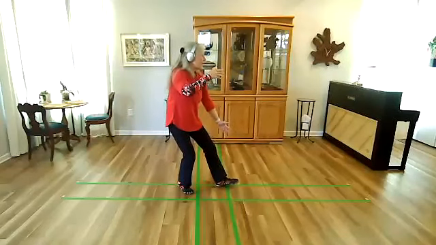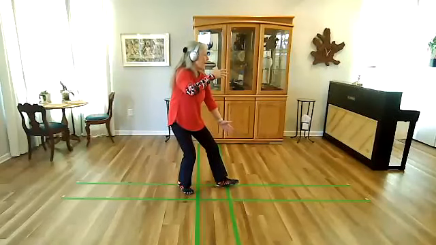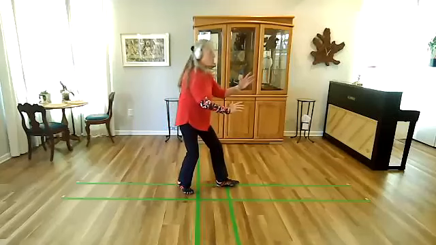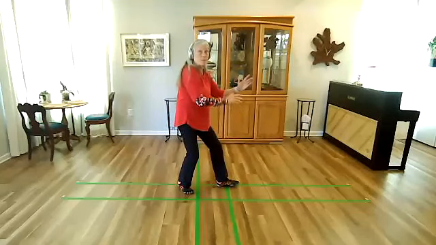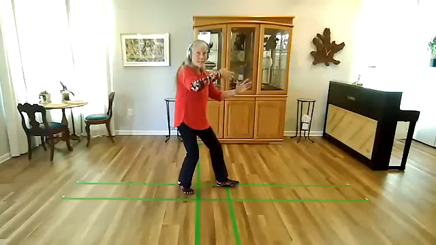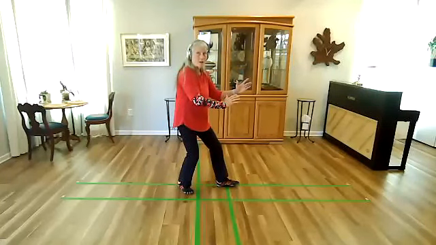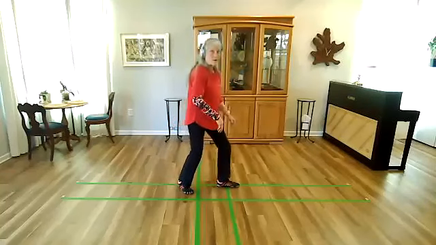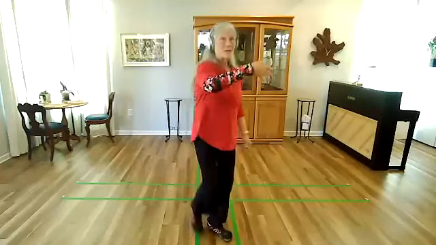Then change to the heel and one up, one down. So you want to get this sense that you see how I go from here to here. From here to here. Nice.